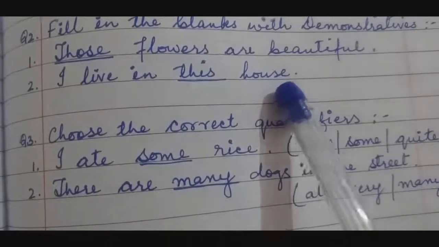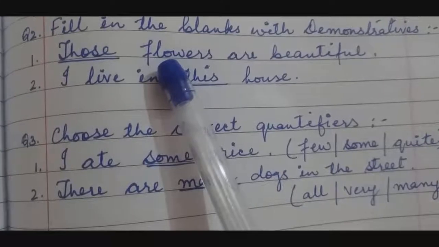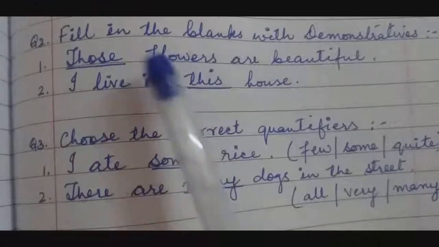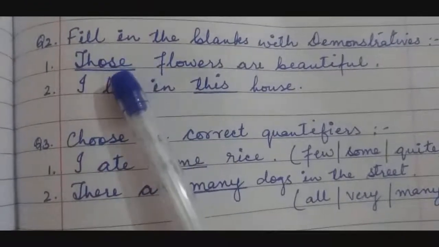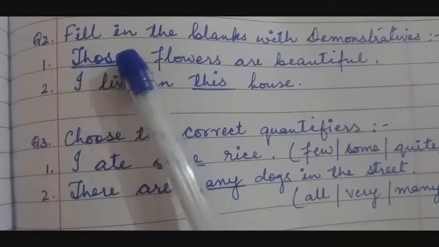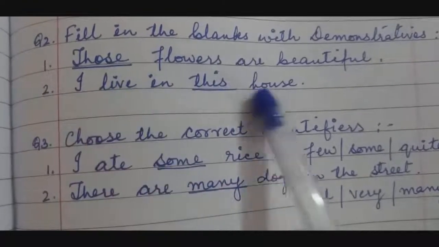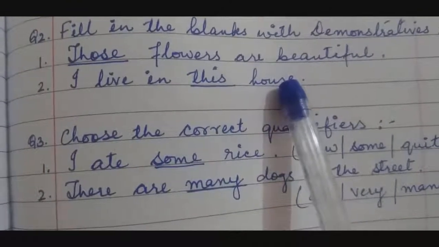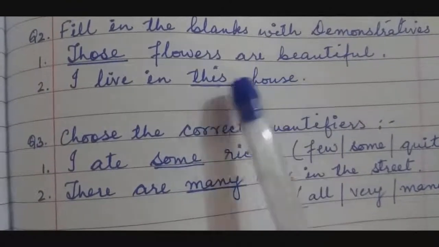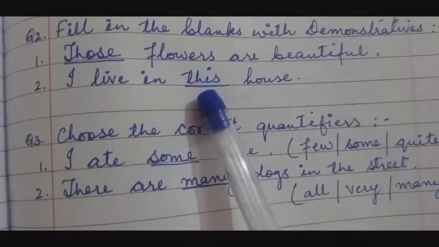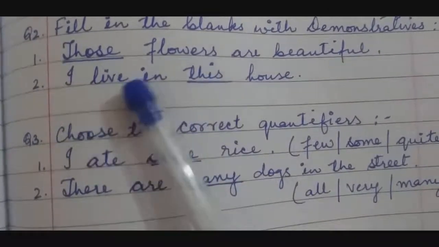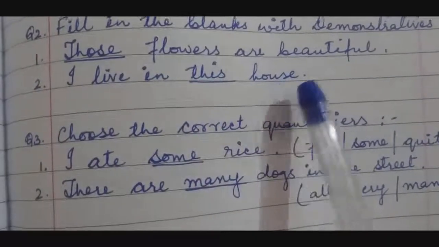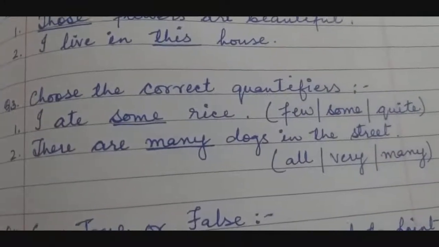Clear to everyone? See here, the question is plural, isn't so? Because flowers means plural. So for plural, we are using plural demonstrative. That is those or these. Whereas in answer number 2, the statement is singular because the subject here is house, which is singular. So we will use singular demonstrative. That means this or that. I live in this house or I live in that house.